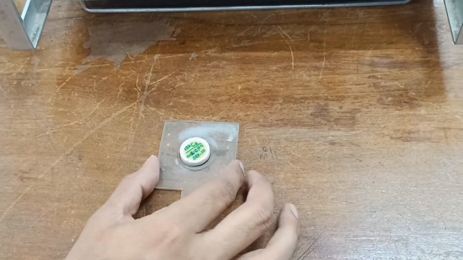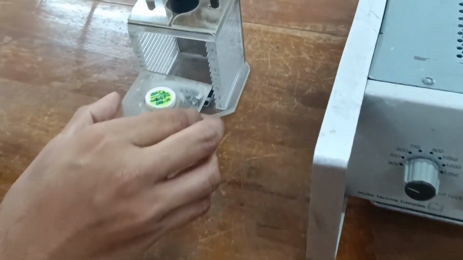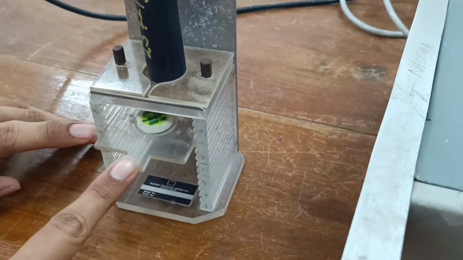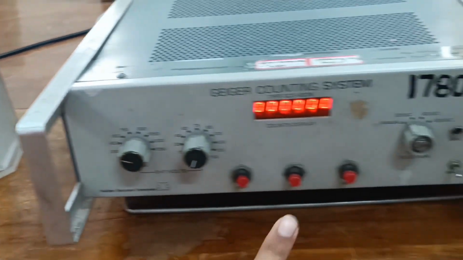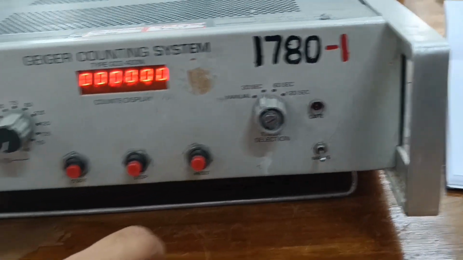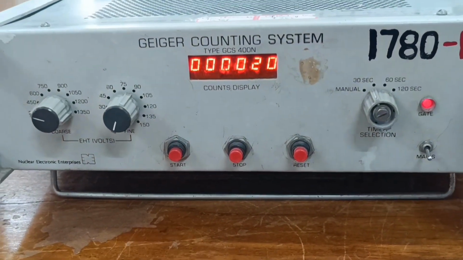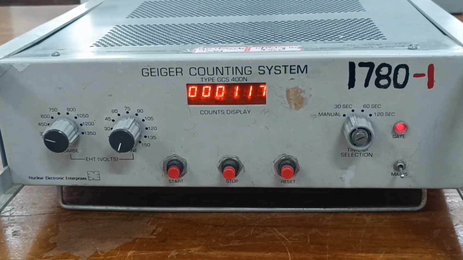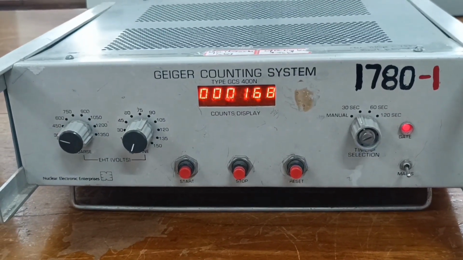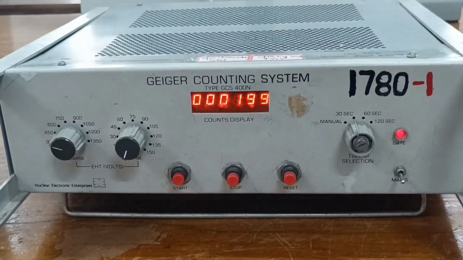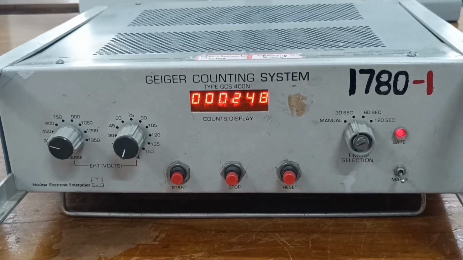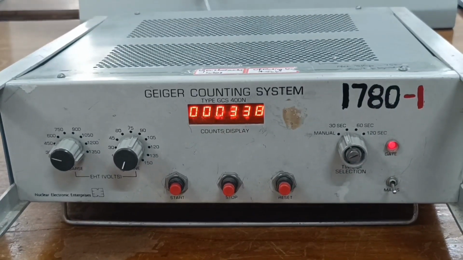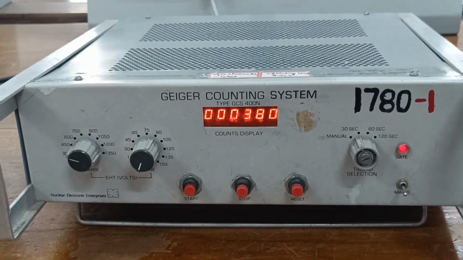Now let's start the experiment. Introducing the source. Plug in the GM counter and switch on the power supply. Set the time reading to 30 seconds and the operating voltage to 450 volts. To take the first reading, the source is inserted using a holder into the fourth slot of the detector. The nearer the source, the better the results. We start the counter, setting the time at 30 seconds. Click on the start button and wait till the red light is turned off.